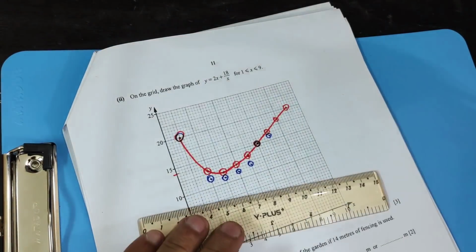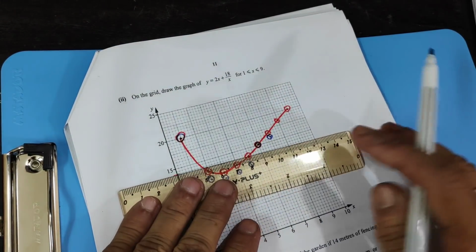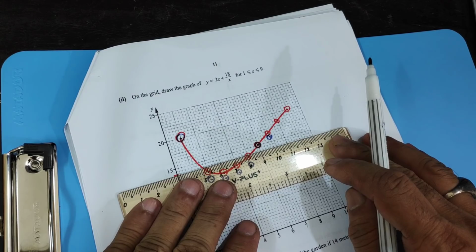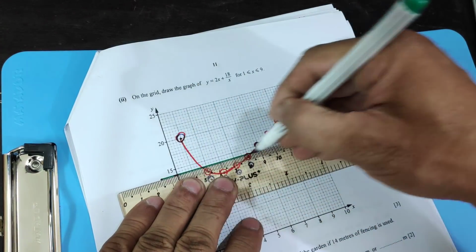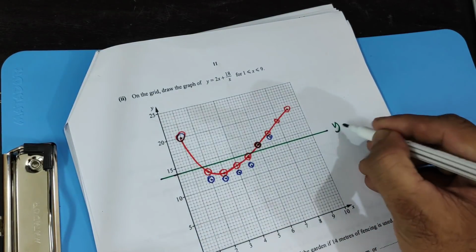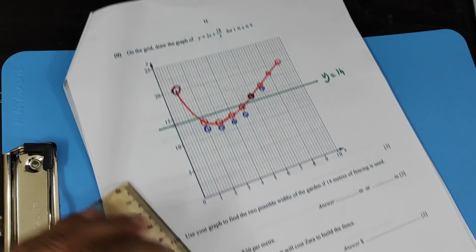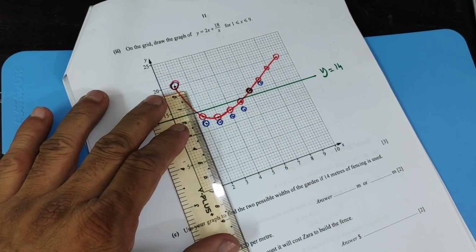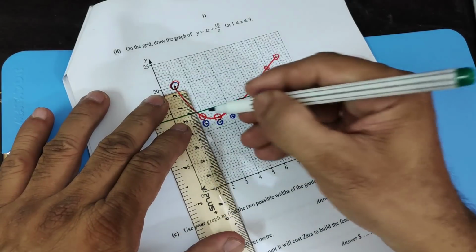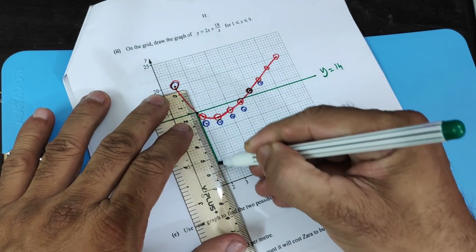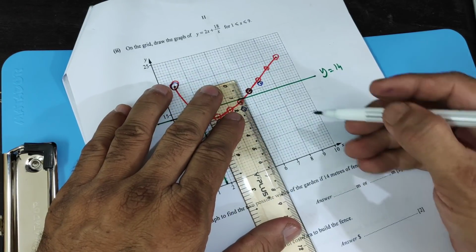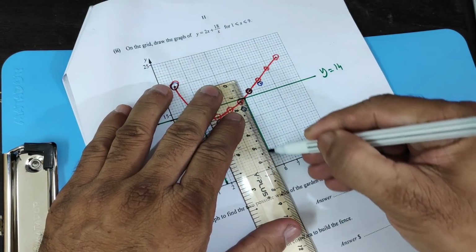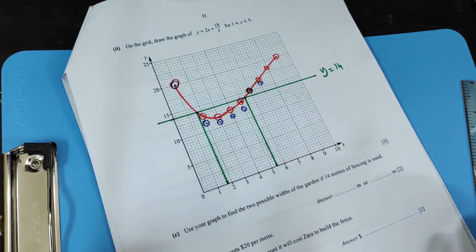I'm going to use a different color for this line, and that's going to be y equal to 14. You should have this marking, and they are asking for 2 values of x. One of them is here and another one is right over here.